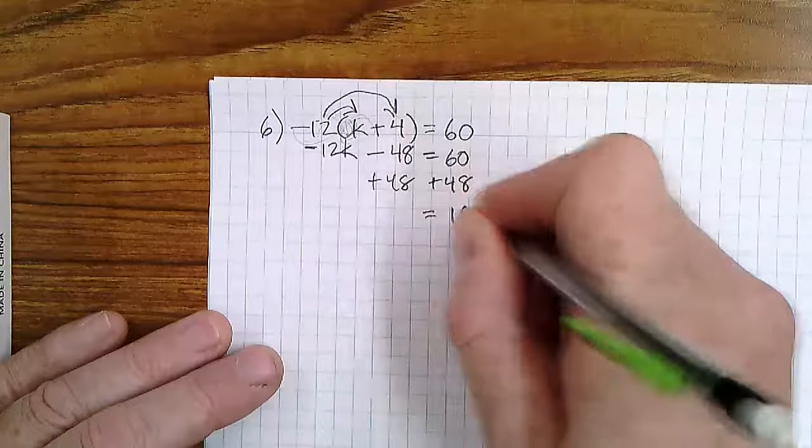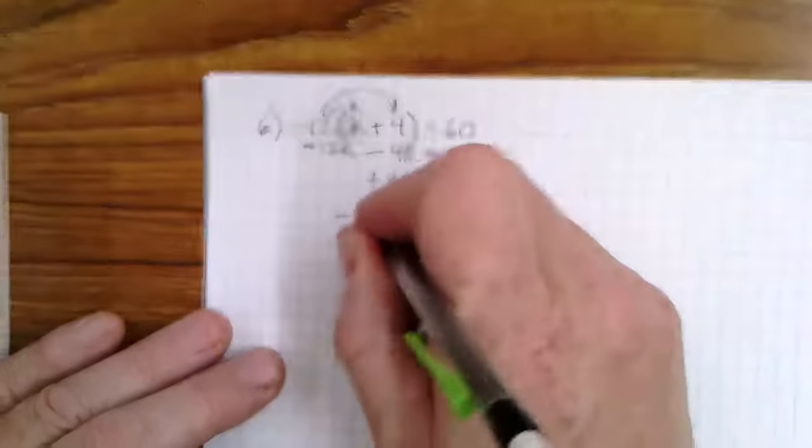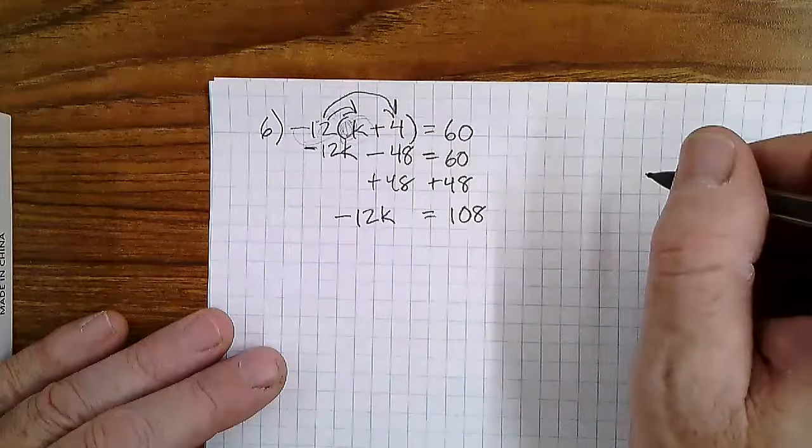So this gives you 108. And then you have negative 12k. Now, solve for k, right?